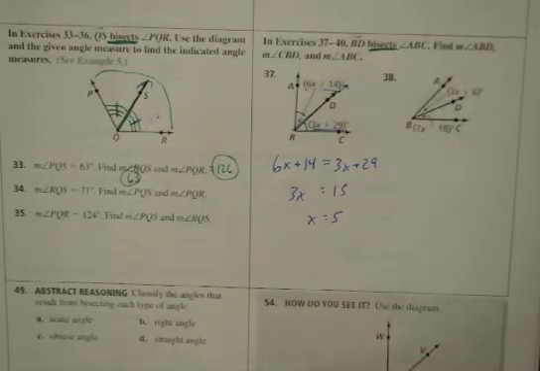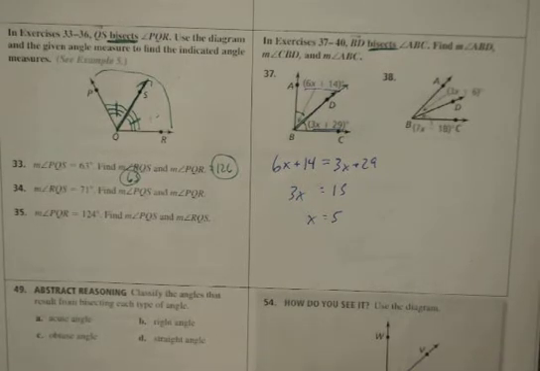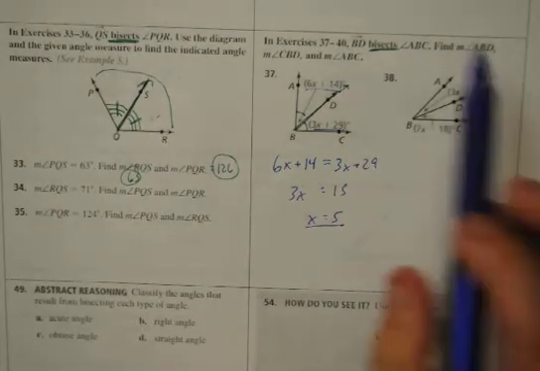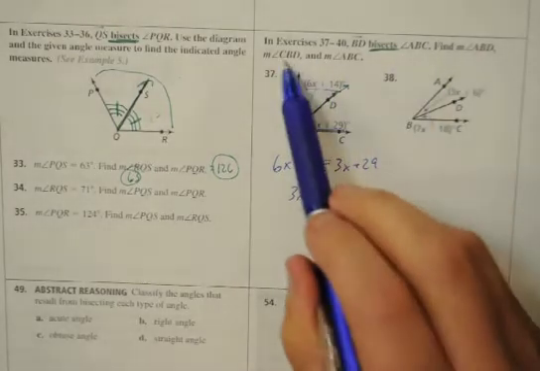Again, pause, rewind, do whatever you got to do. If I went too fast, ask me a question. X is 5, but x is not the answer. It's a means to an end. Find all of the angles.